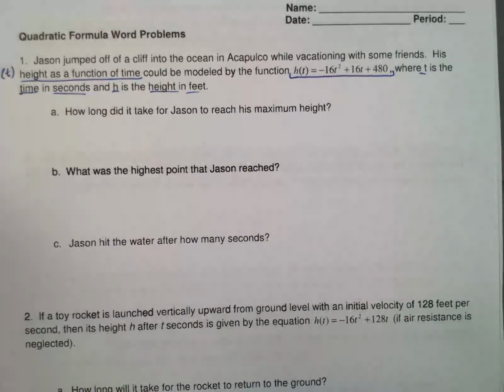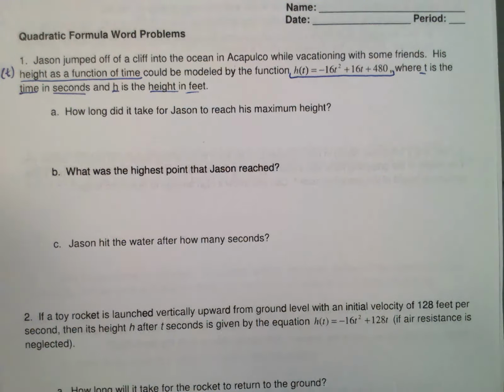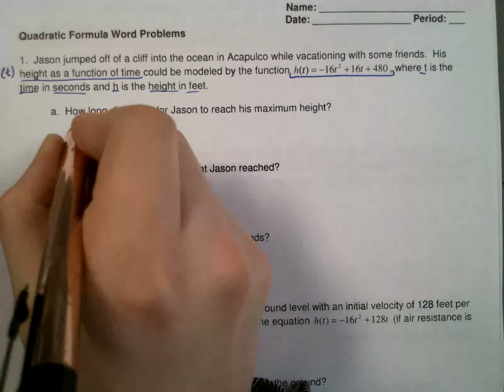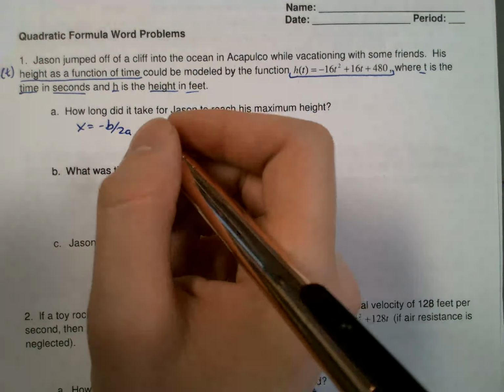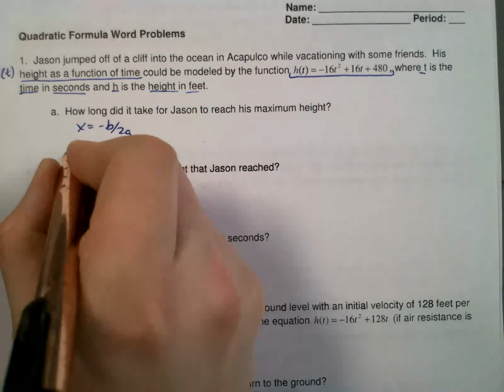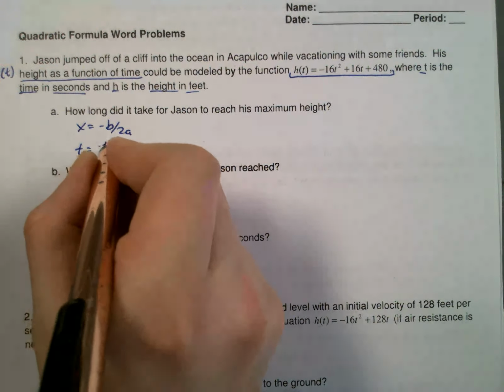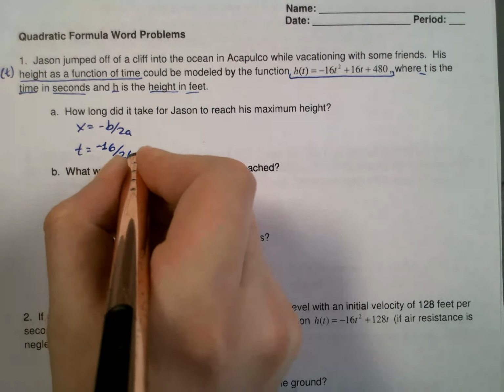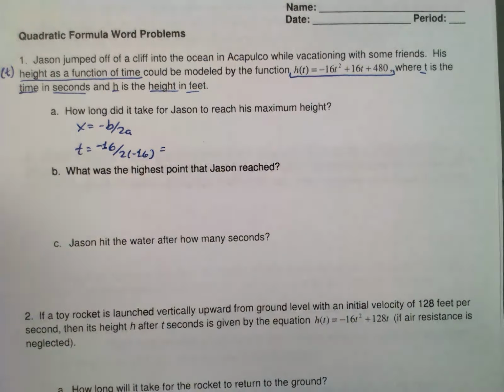So how long did it take for Jason to reach maximum height? Remember, when we look for the maximum, we're using the equation x equals opposite of b over 2a. We want the x coordinate, the vertex. In this case, x, however, is t. Opposite of b would be negative 16, over 2 times negative 16. Now, there's a shortcut here. You could just cancel the 16s out and get your answer, but if you wanted to multiply it out, you could.